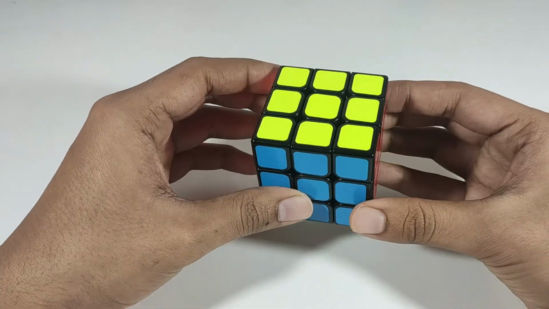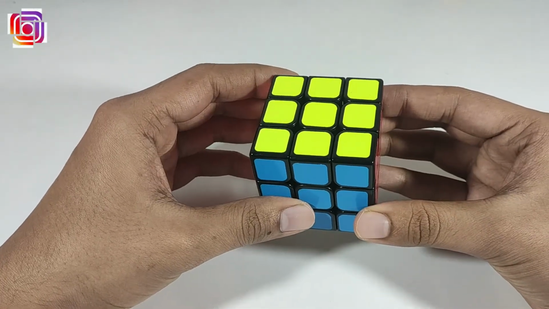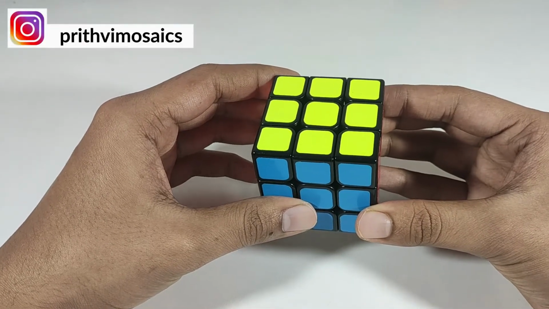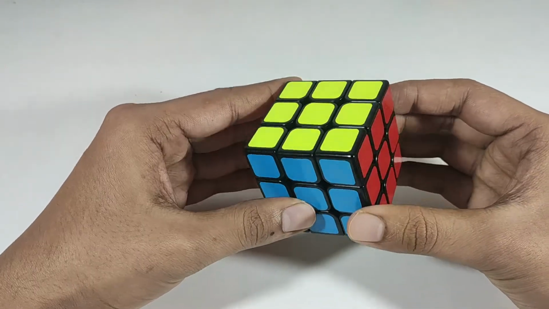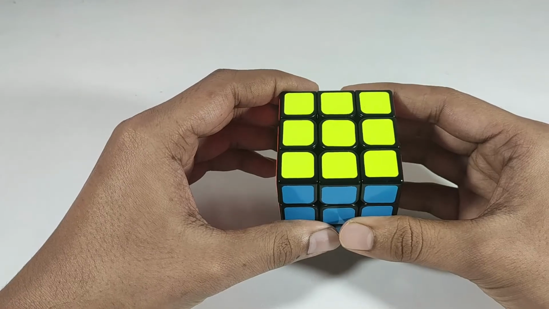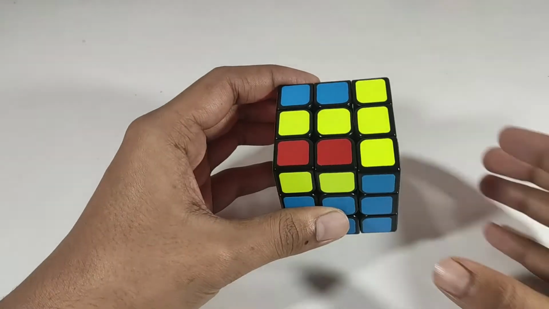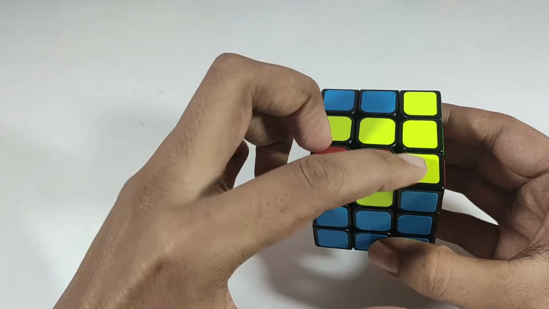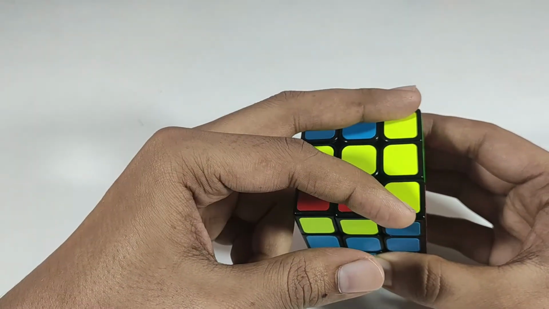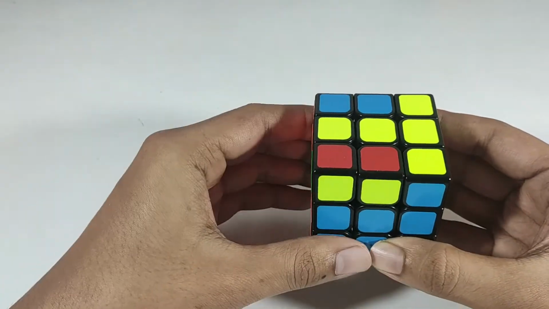If you already know what is magic move and sledgehammer move, then let's keep going. So the first case in T shape will be this. So having a T shape in the top where two edges and two corners make up a T.